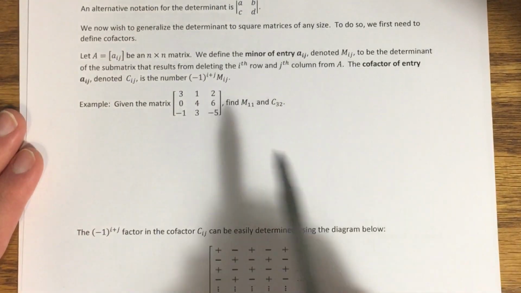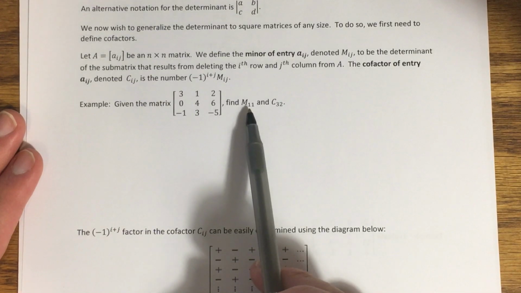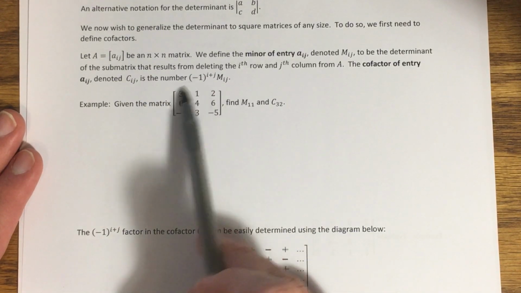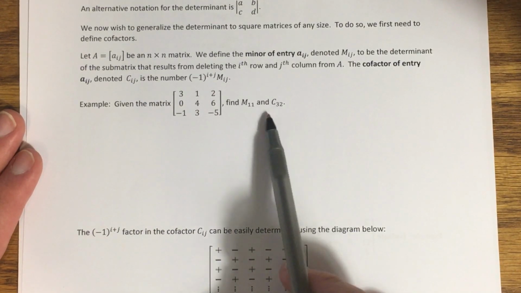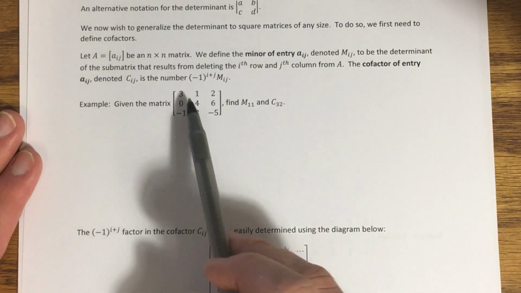Let's do an example. We want to find the 1,1 minor for this 3 by 3 matrix and the 3,2 cofactor for this 3 by 3 matrix.